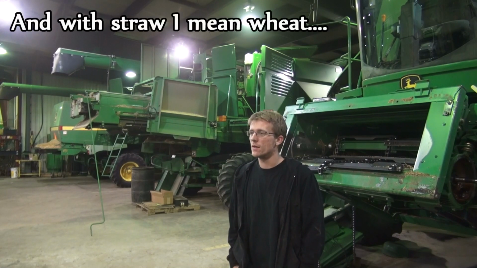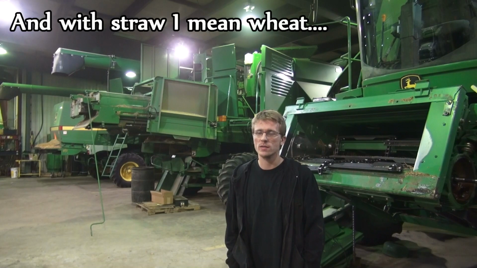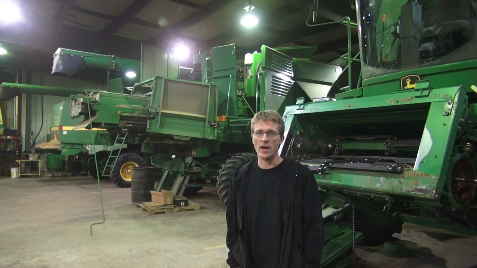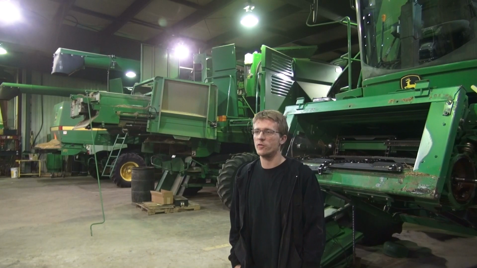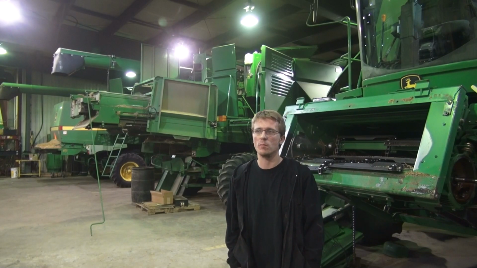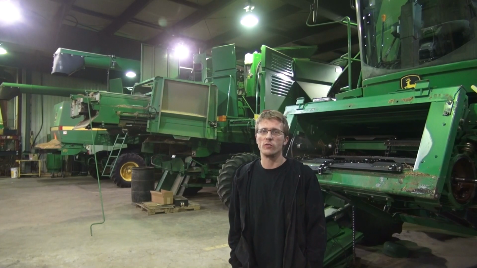So is there really a good choice? If you decide you want to bale behind the combine, it has to be a conventional combine. If you decide on chopping it up, being quick and versatile with low maintenance, you might as well go for the STS.